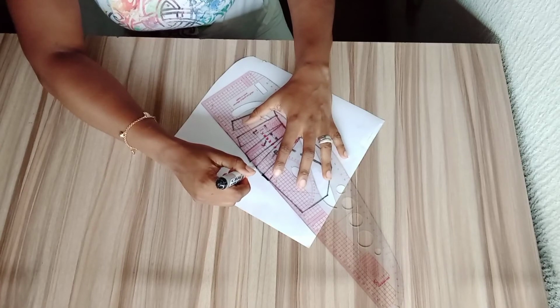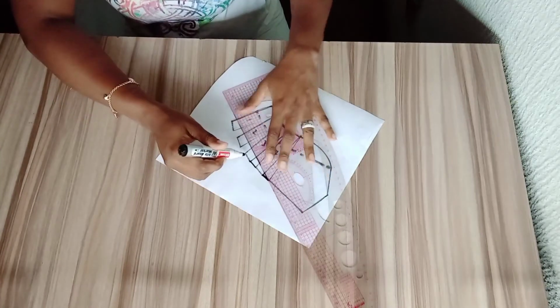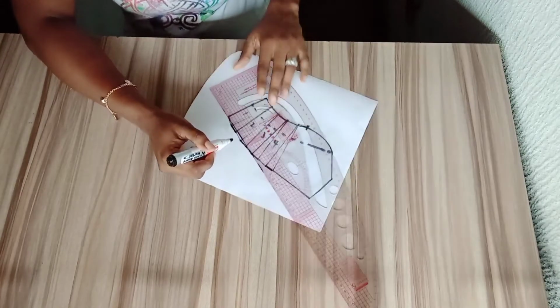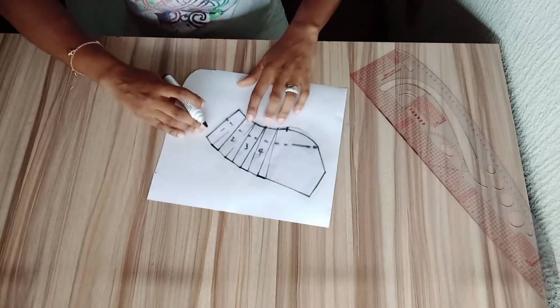So I'll just connect those points, those open spaces, the spreads. I'll connect them. And then I'm going to cut this out.